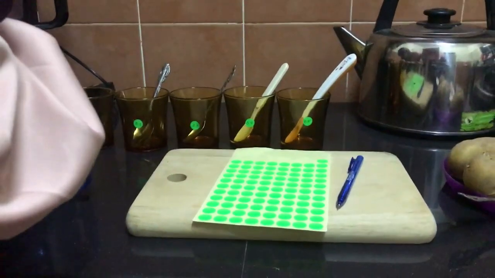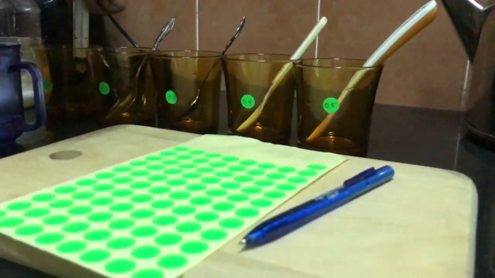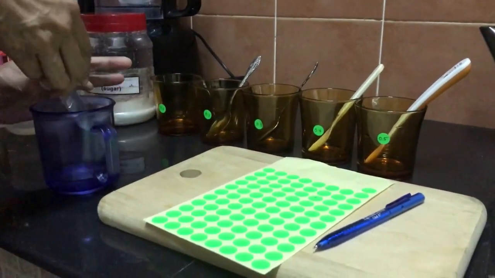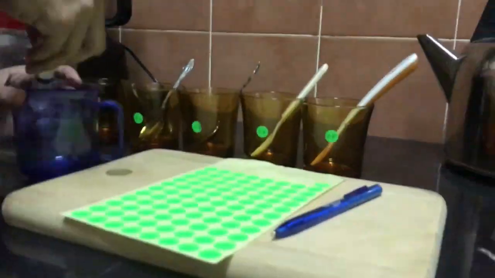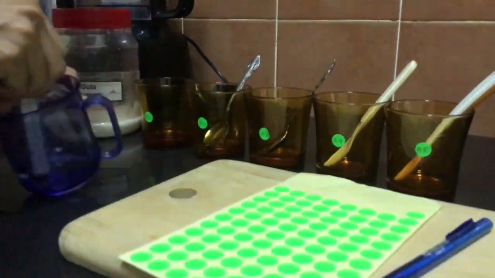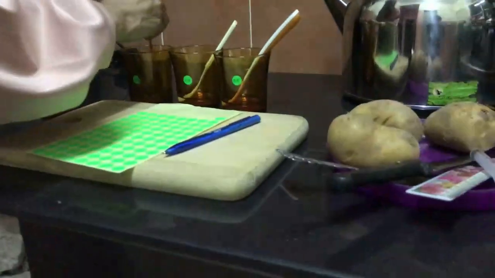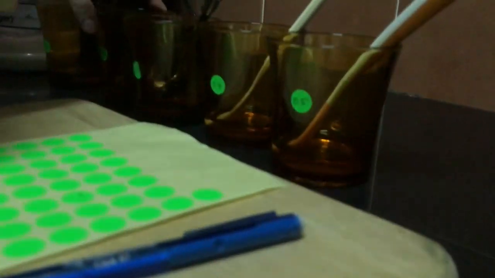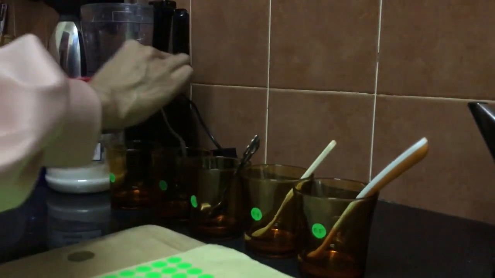So for the first one, you need to add 18 ml of tap water, to make sure that the solution mixes well to make it homogeneous.